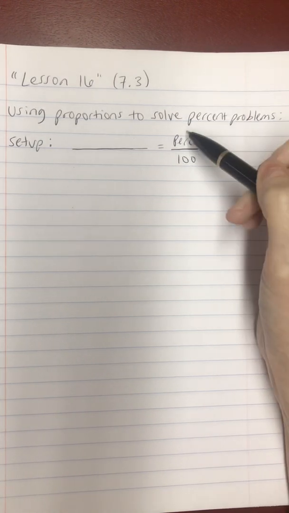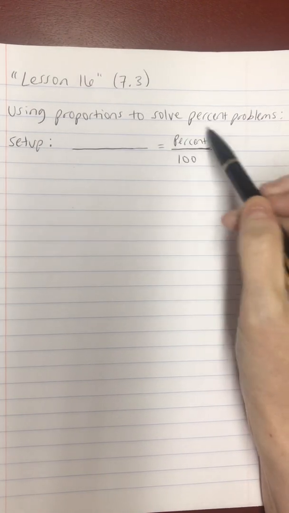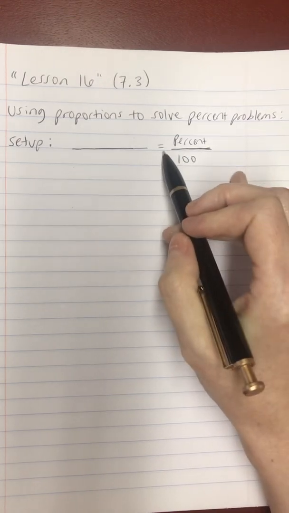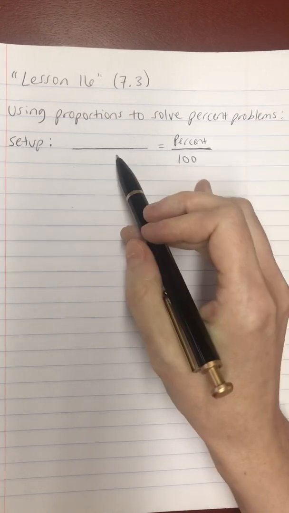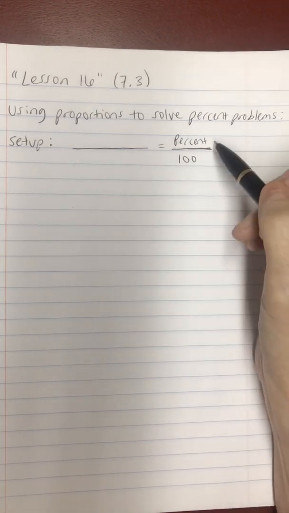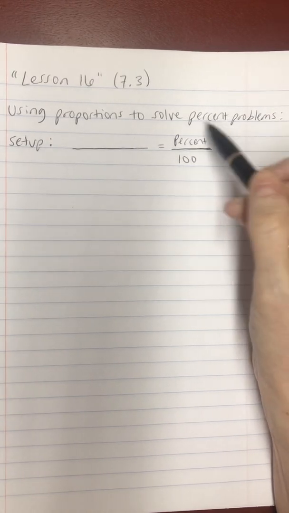Now, it's just a preference thing, I like to make this fraction with my percent in it the fraction on the right of the equal sign, but you don't have to. You totally could make it on the left and put this one on the right. I just like to maintain consistency, so you're going to notice in this lesson today, I'm going to keep doing percent over 100 as my fraction on the right side of the equal sign every single time.